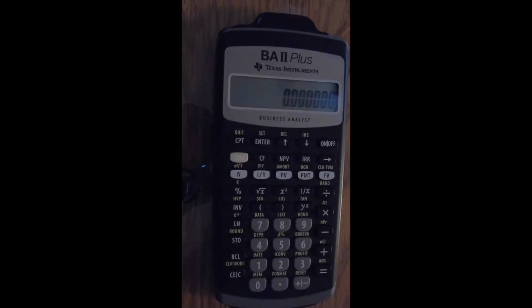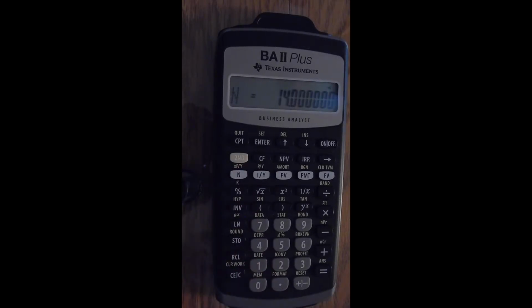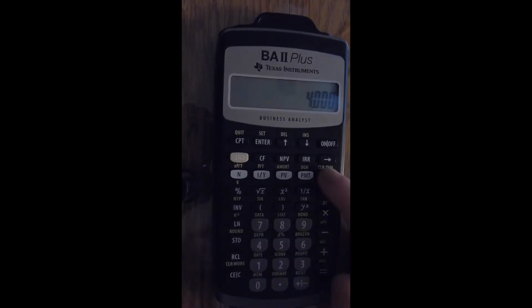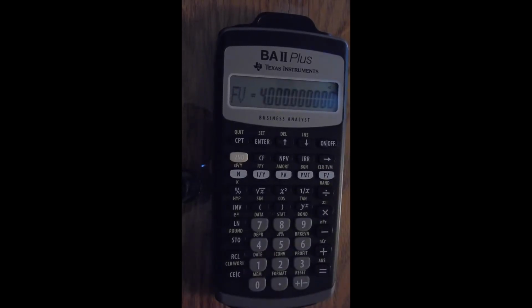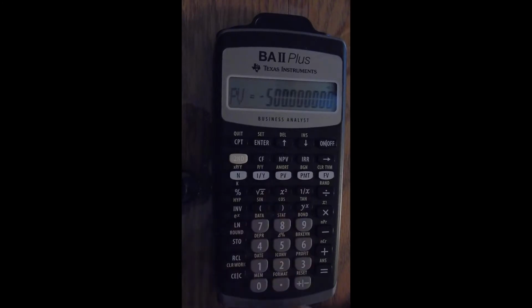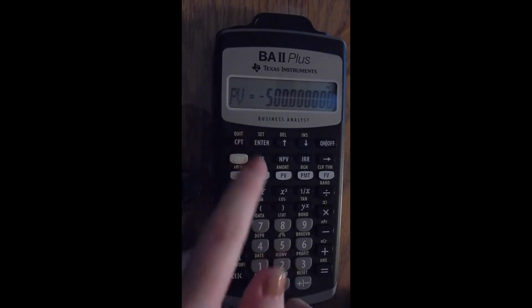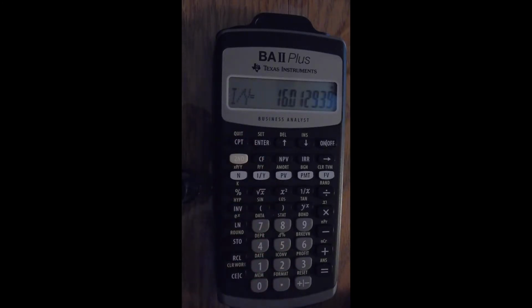So we know that our N value is 14 years of the bond. And we know that in 14 years we've earned $4,000, so that's our future value. And when we initially purchased the bond, we purchased it at $500. So it's negative 500 placed into PV. And to find the rate of return, that's actually our IY value. So we can go ahead and hit compute IY. And for this specific bond, we have earned a rate of return of about 16%.